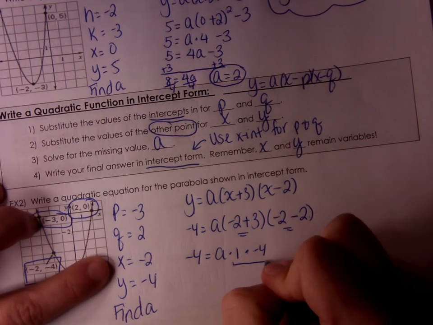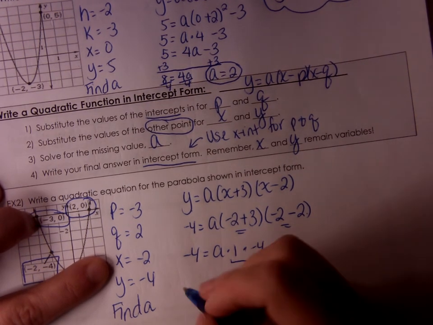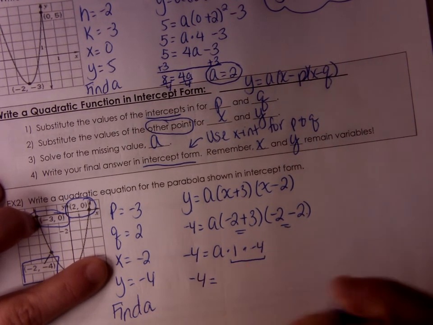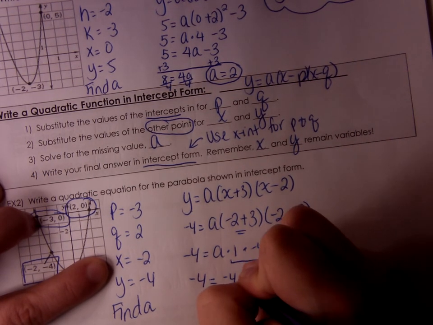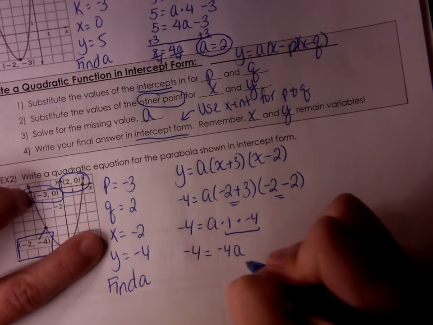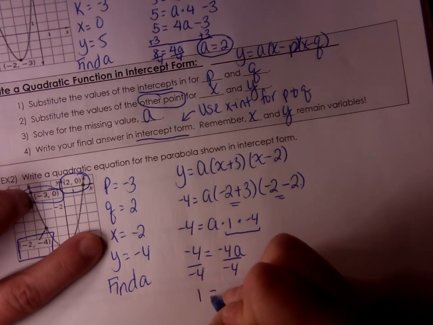I'm going to multiply these numbers and put this as a coefficient in front of a. So now I have -4 is equal to 1 times -4 is -4, so I'm going to write -4a. Dividing both sides by -4, we end up with 1 is equal to a.